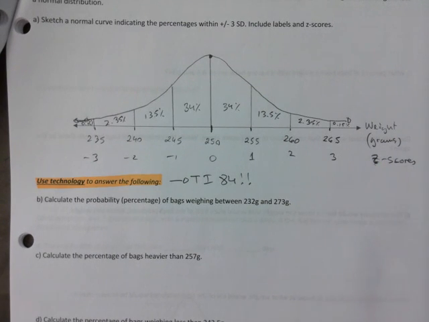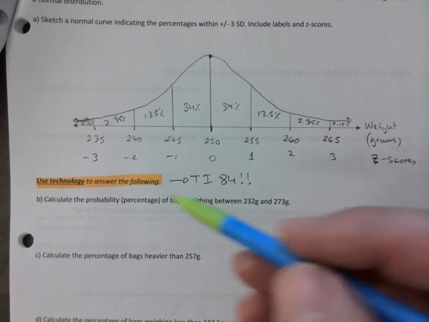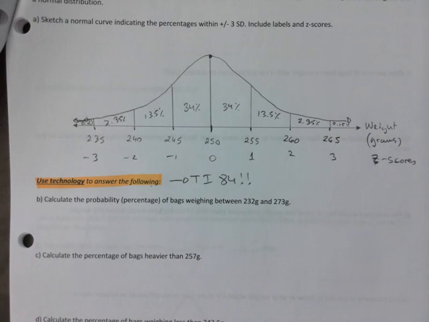All right. We've got all the percentages, we've got everything, Z scores, everything is good. And now I want you to use technology to answer these questions. I will just let you swim on your own for a bit. There will be questions where you might have to find different tails and then add them up. But I will leave that up to you right now.